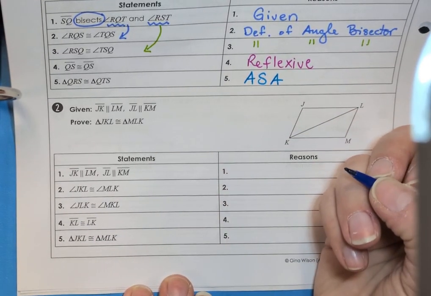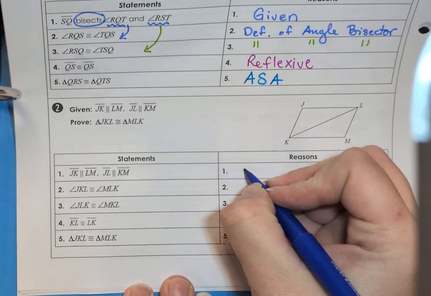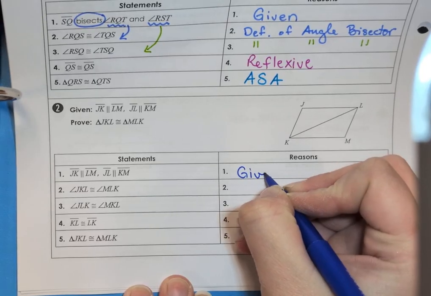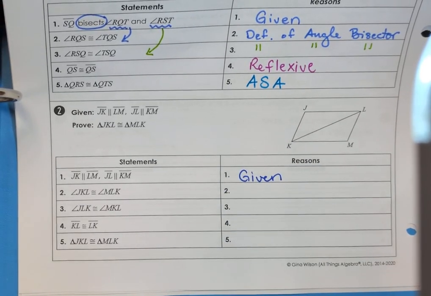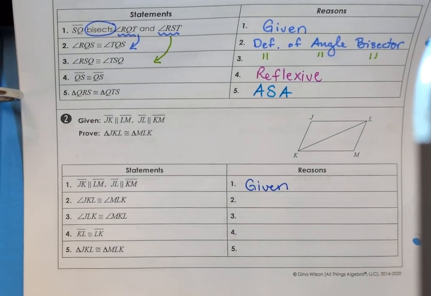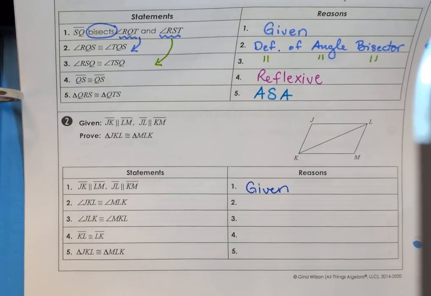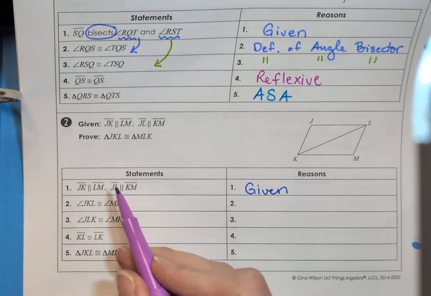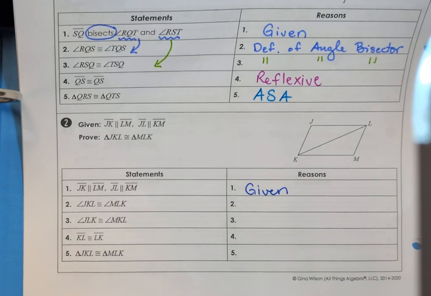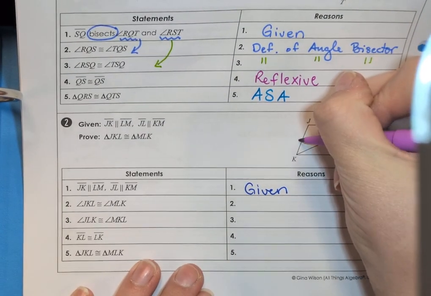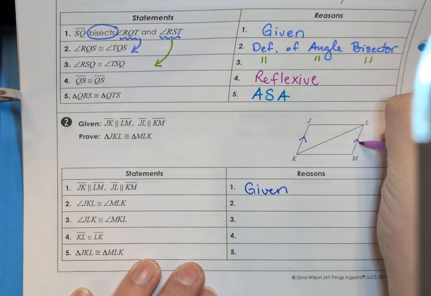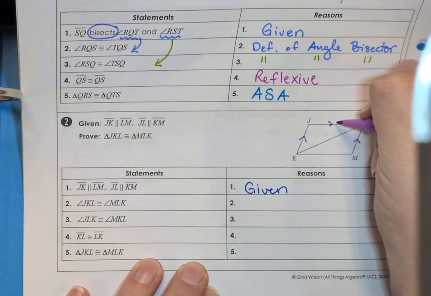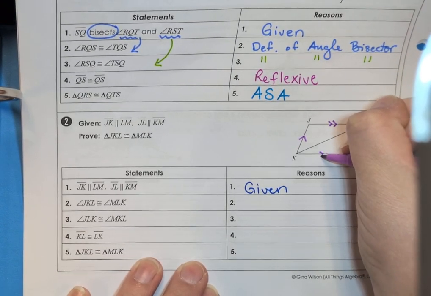Alright, first thing you write in every proof are the givens. Where are they at? There are 2 givens. Yeah, they shoved them both in. So what do these little lines mean in your given? The parallel. Okay. So JK is parallel to LM, and JL is parallel to KM.